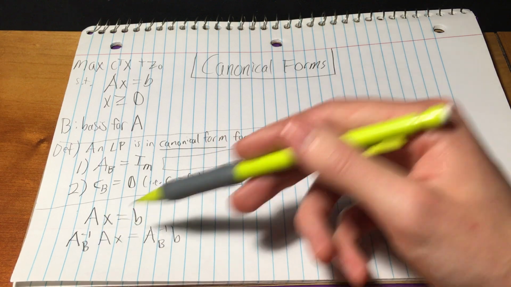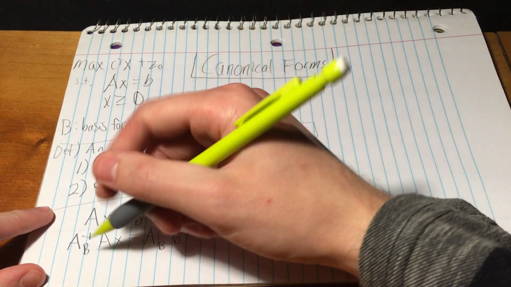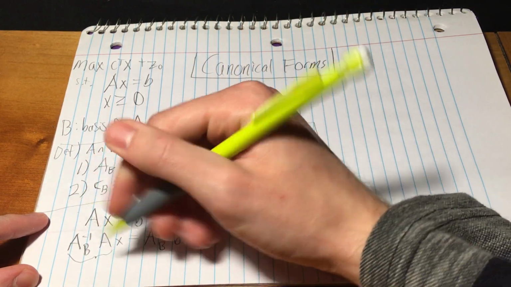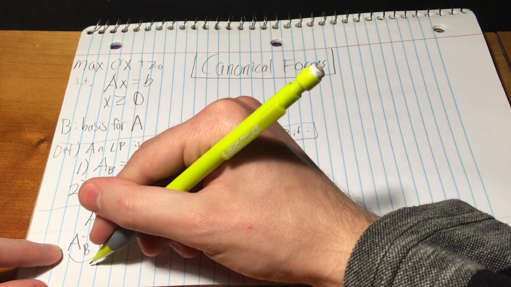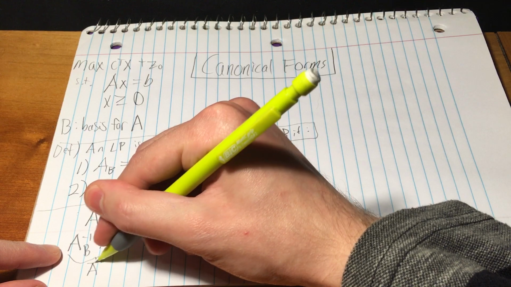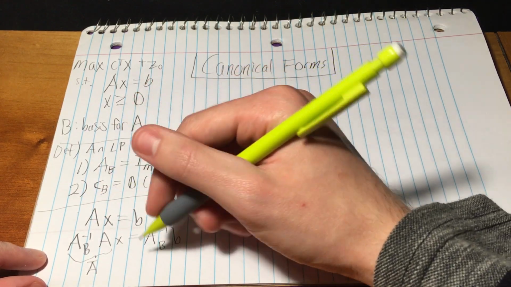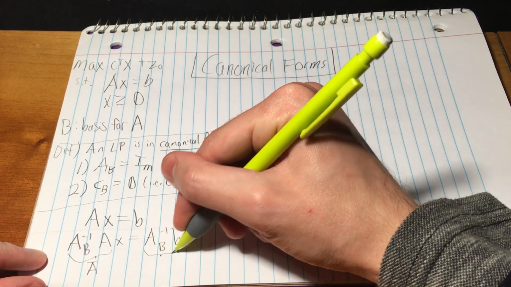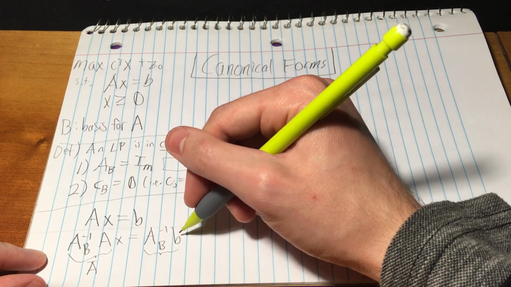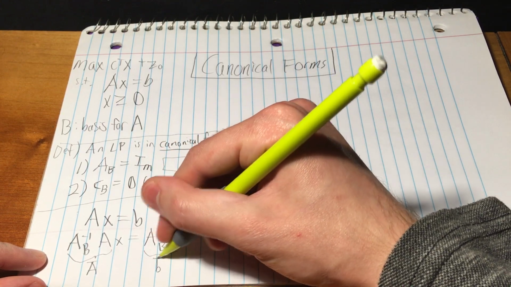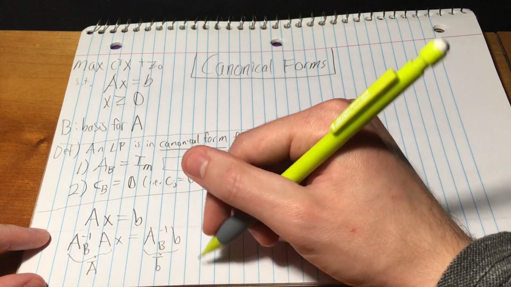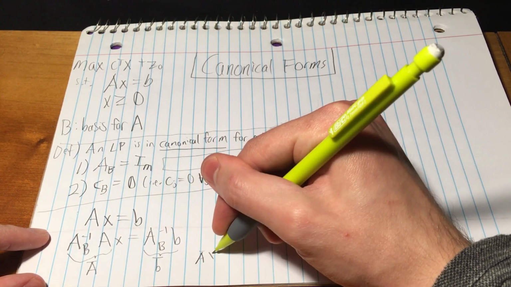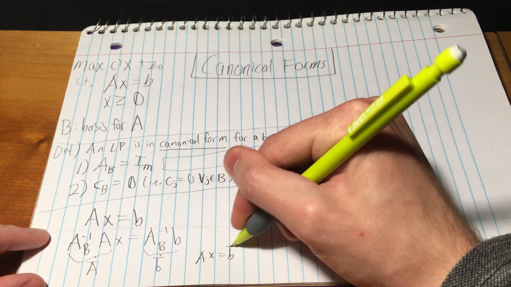But why do we do this? Why do we multiply left and right hand sides? Well, let's call this new matrix, A_B inverse times A, A bar. And let's call this vector on the right hand side, A_B inverse times B, B bar. And so we have A bar times X equals B bar.